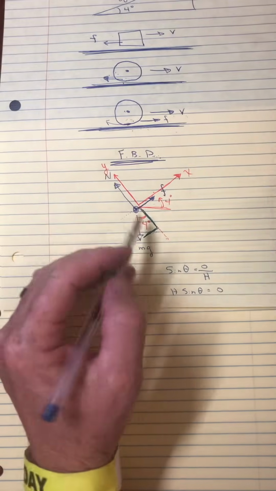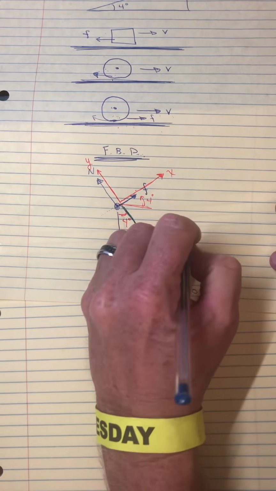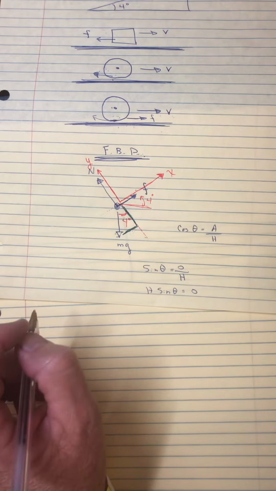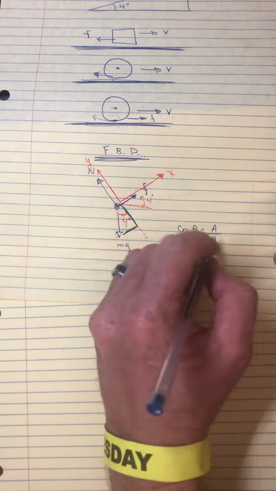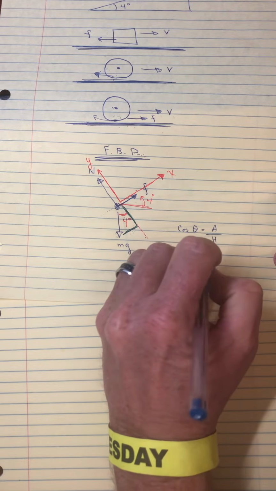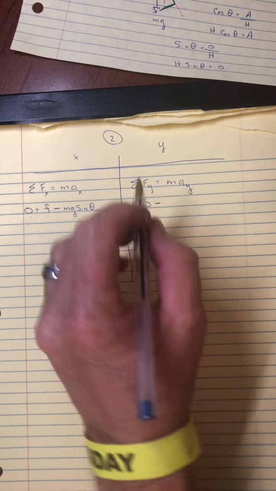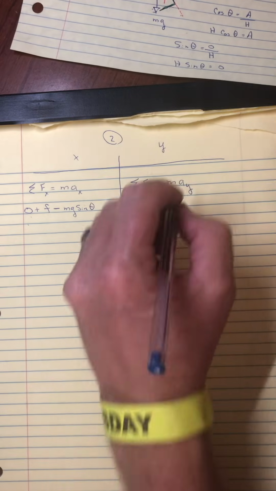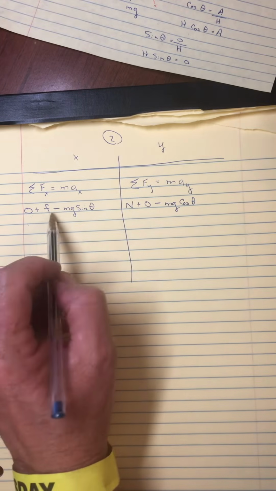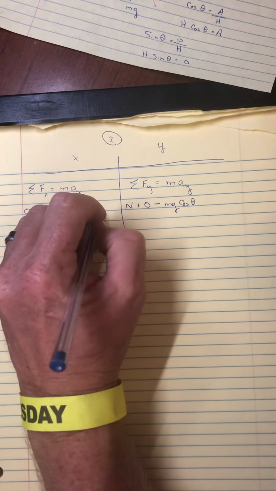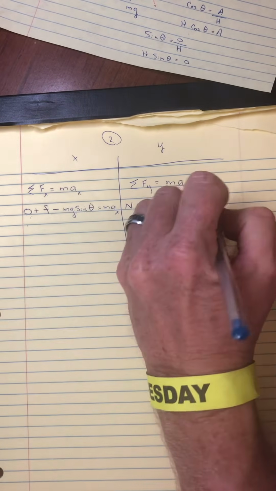Using the same logic, cosine is the adjacent over the hypotenuse, so hypotenuse times cosine theta is the adjacent. I'll write this as the hypotenuse, mg, times cosine of theta. So there you can see it: 1, 2, 3, the x component of all three, and 1, 2, 3, the y component of all three. And the x sum has to equal ma in the x direction, and the y sum has to equal ma in the y direction.